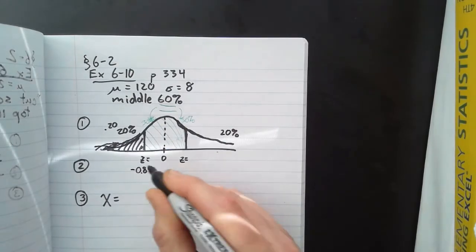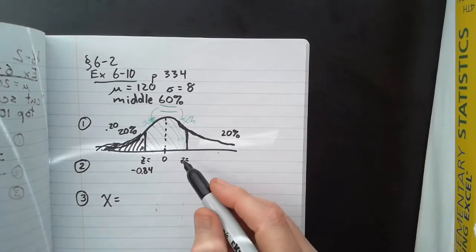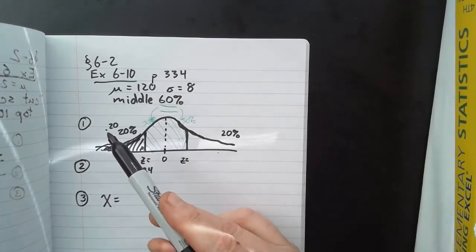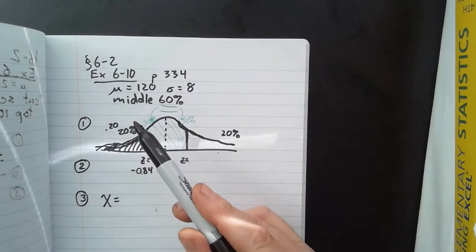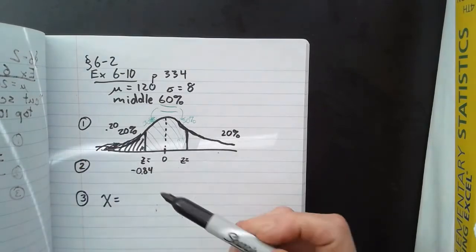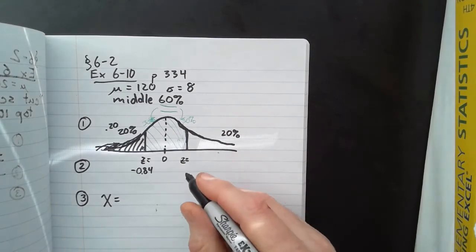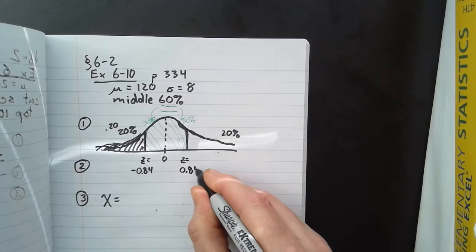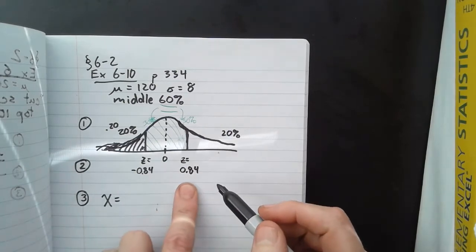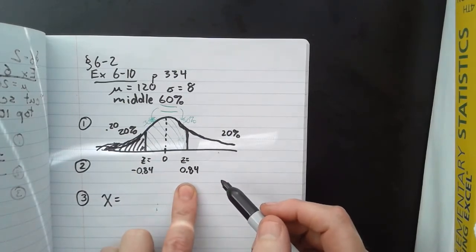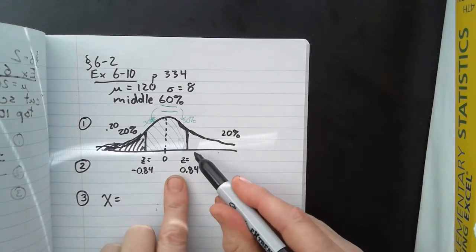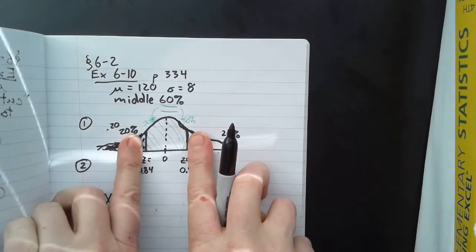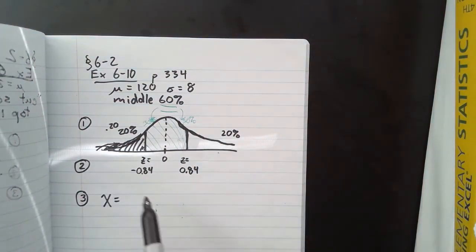That would be negative 0.84 for our z value on the left side, because its left area is exactly 0.2005 technically, but that's close enough to 20%, right? That extra fraction won't kill us, hopefully. All right, so on the other side is positive 0.84, because this right area would be exactly 20%. And so there we've got the exact middle 60%. So that was step 2.